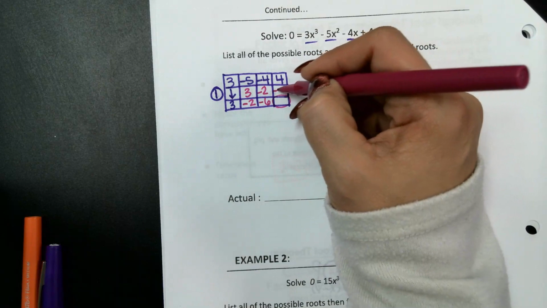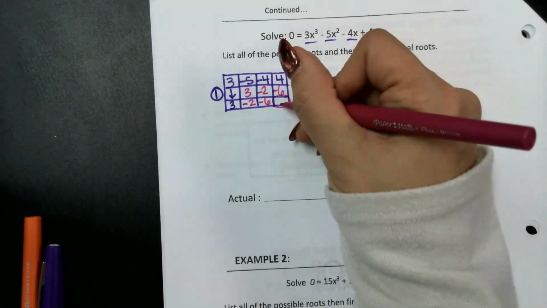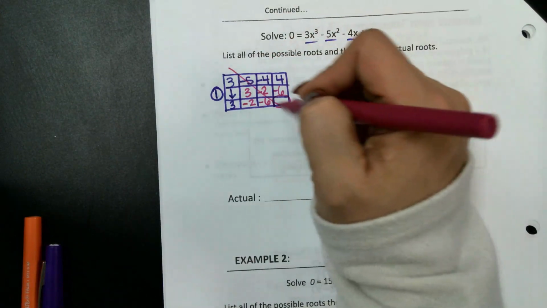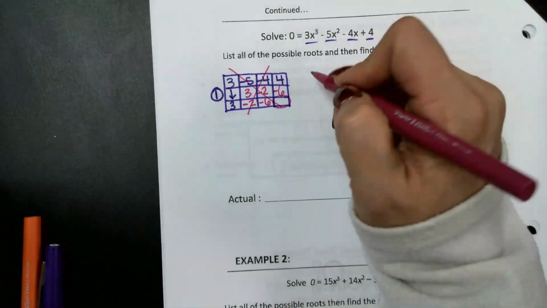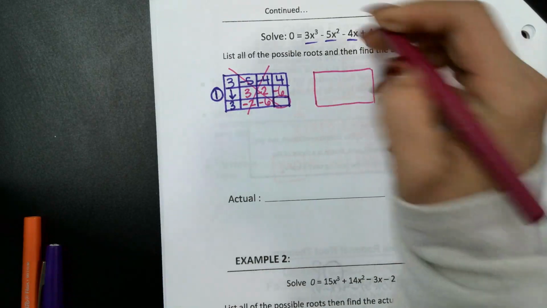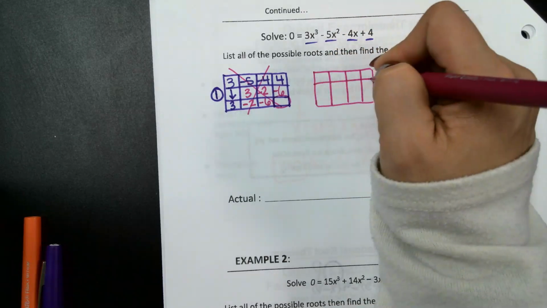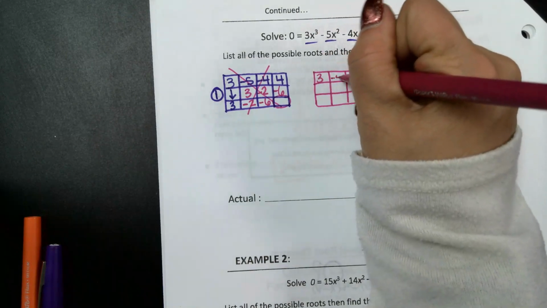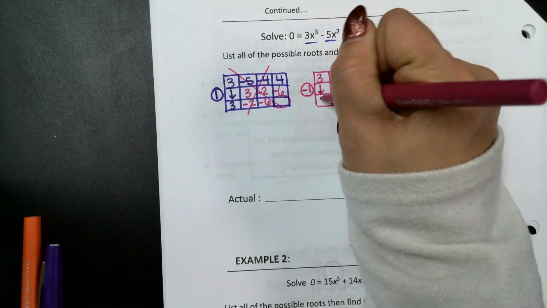1 times negative 6 is negative 6. Is our remainder going to be 0? Okay, so since this remainder is not 0, 1 is not a solution. So we're going to just cross this out, and instead we're going to try the negative 1. So I know you got to set this up again. So 3, negative 5, negative 4, and 4. And then this time we're going to use a negative 1 out here instead.